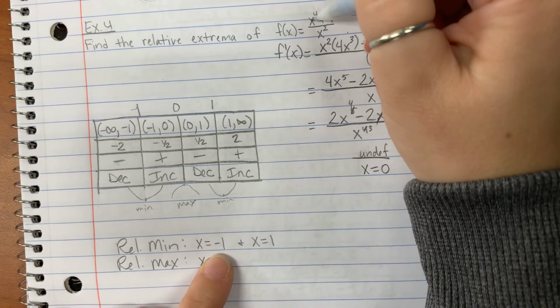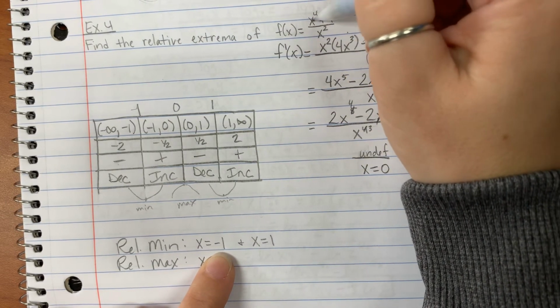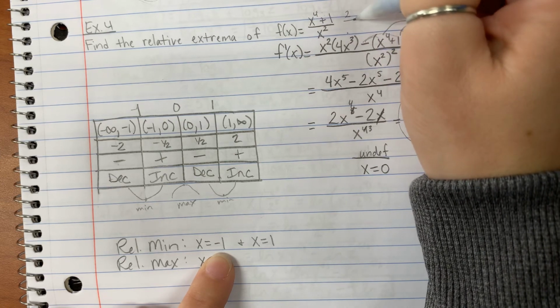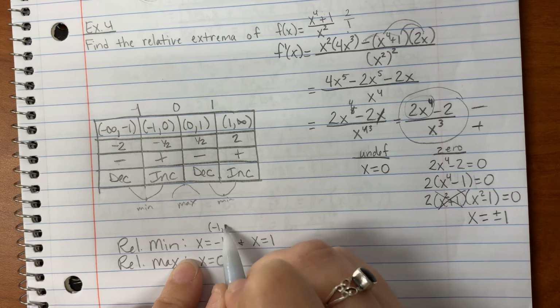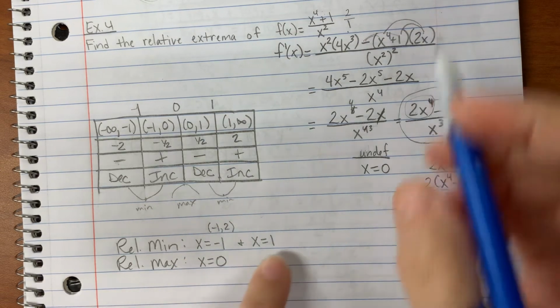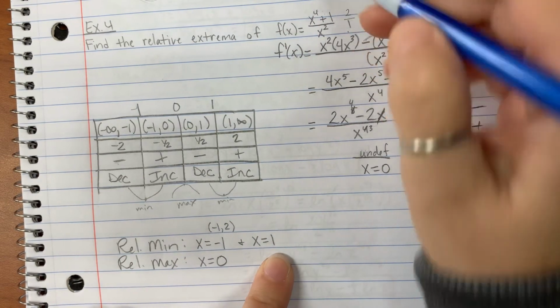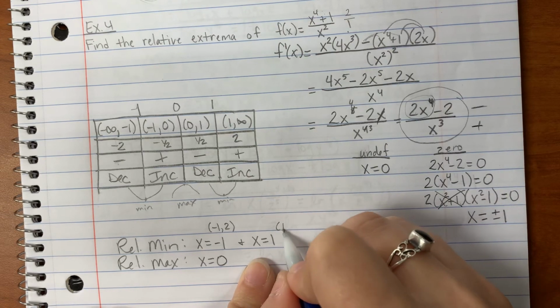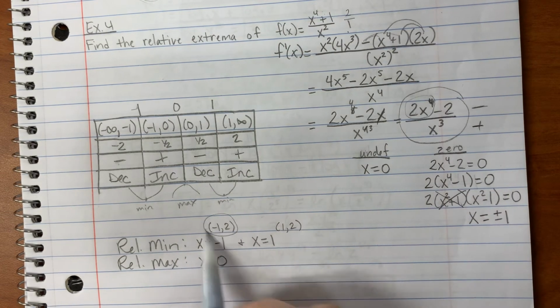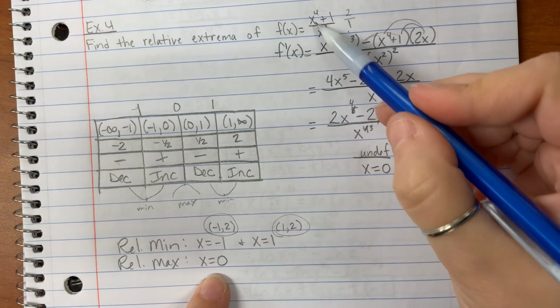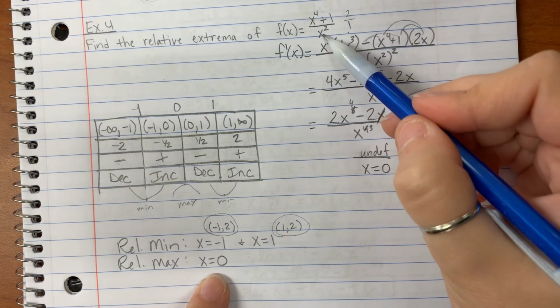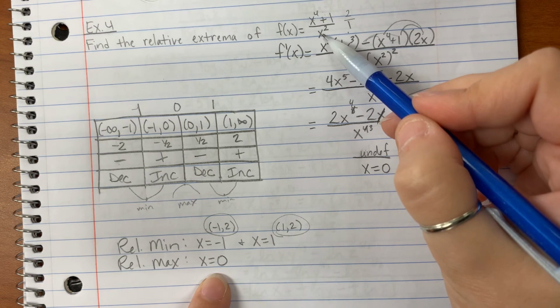So if I plug -1 in here, that gives me 1 plus 1, which is 2, over 1 on the bottom. So this point right here is at -1 comma 2. If I plug 1 in here, the same thing's going to happen. So at 1 comma 2. So these are my minimums. If I plug 0 in here, I end up with 0 over 0, which is a very weird point.